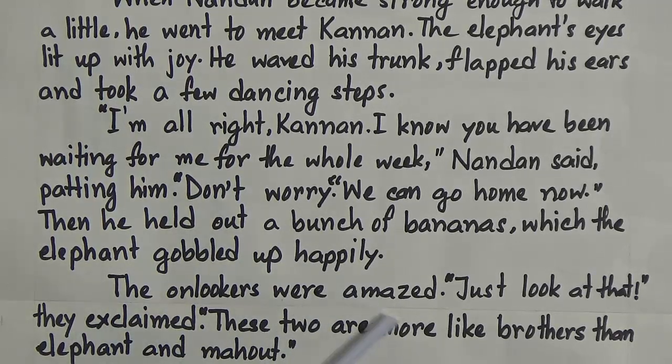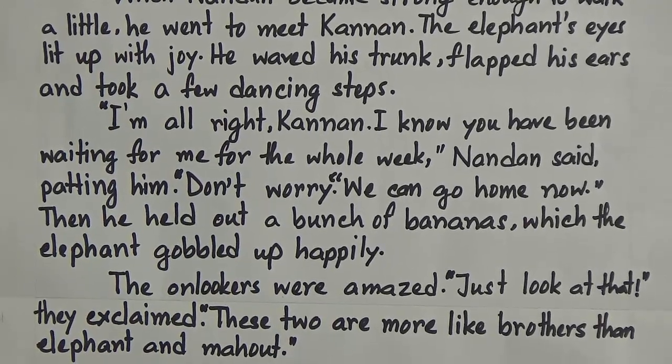The onlookers were amazed. "Just look at that," they exclaimed. "These two are more like brothers than elephant and mahout." Onlookers means people who look at something without being a part of it. That means the people who were looking at them became very amazed and surprised, and they exclaimed that Nandan and Kanan look like brothers more than elephant and mahout.